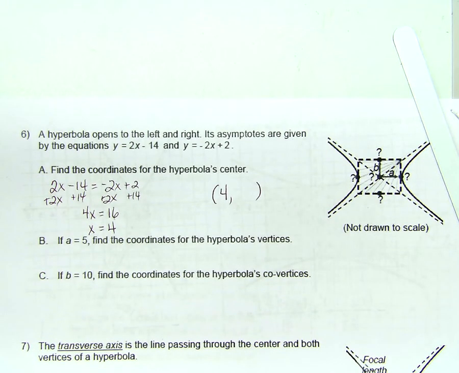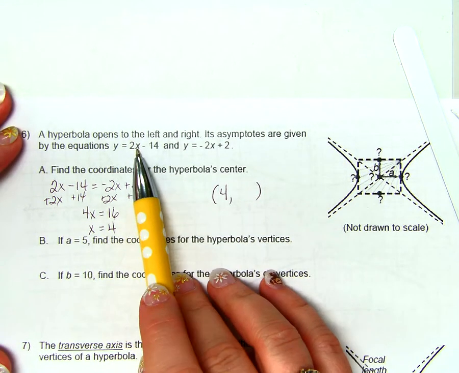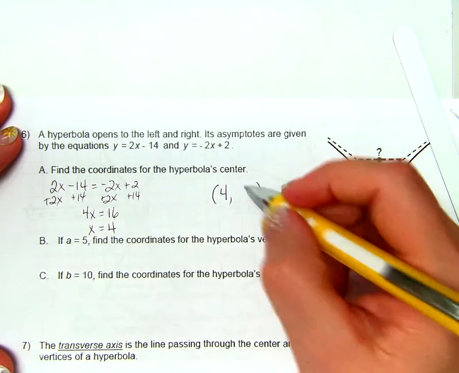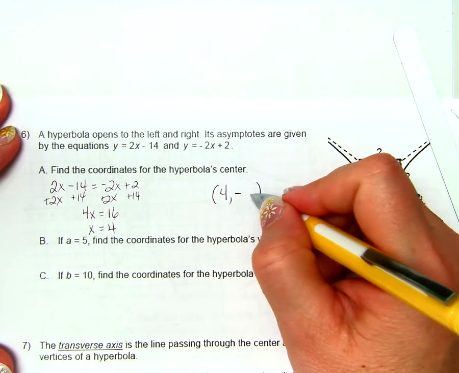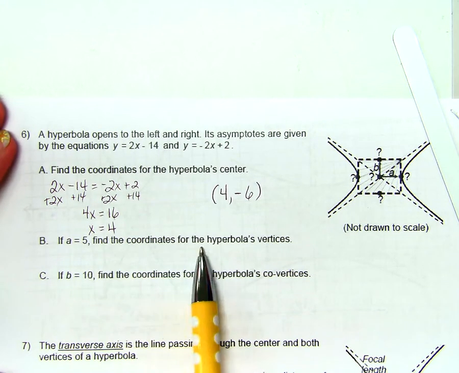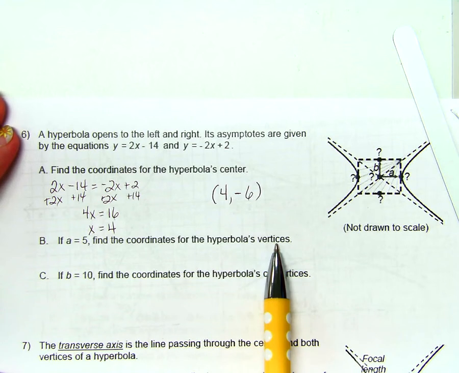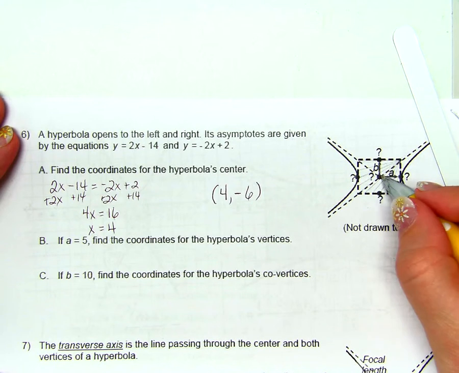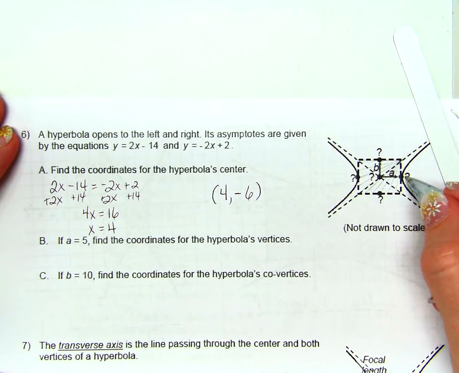Plug it in, right? I know what x is. How do I find y? 2 times x, 2 times 4, 8 minus 14, -6. Hey, there's the center. If you know A, can you find the hyperbola's vertices? If you know A is 5, you know the center is 4, -6.